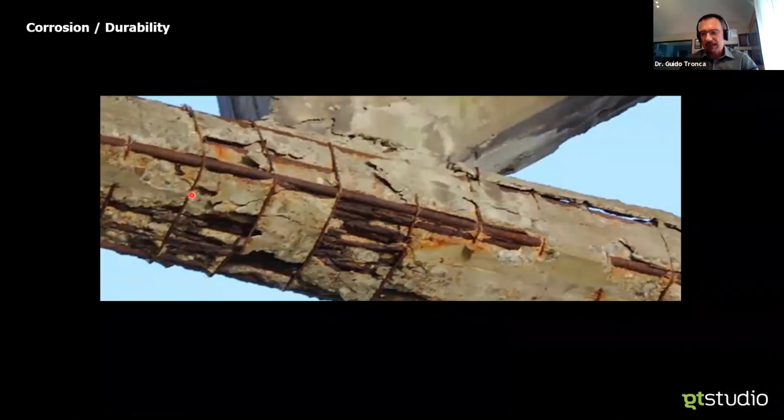Now, a couple of words in the last box that I kept. Not last in terms of importance, quite the contrary. Just a couple of words. Corrosion is the number one cause of weathering, decay and failure of reinforced concrete structures. Concrete in itself could be almost eternal. Reinforced concrete is not. Why?